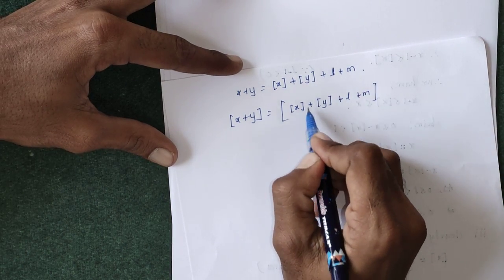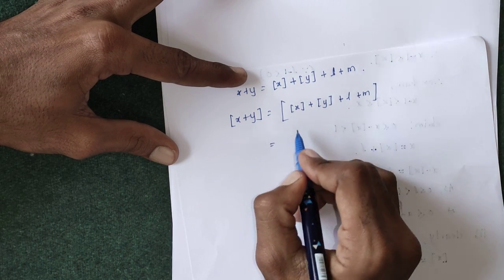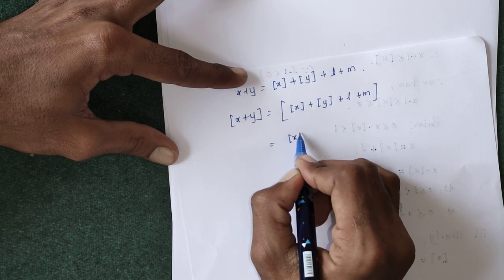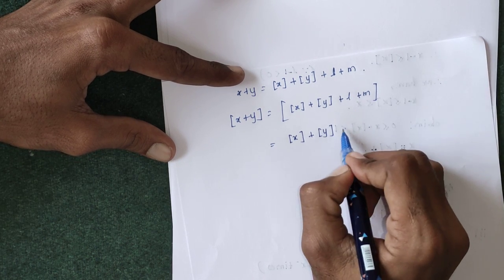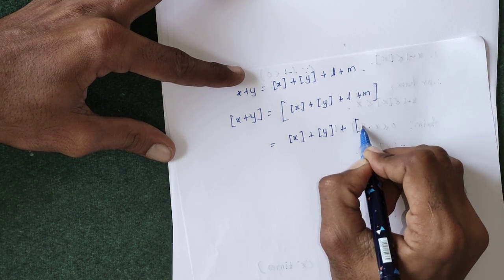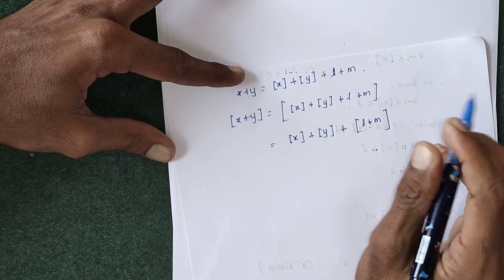So, the integral part of x is an integer. The integral part of an integer is again that integer itself, plus the integral part of L plus m.